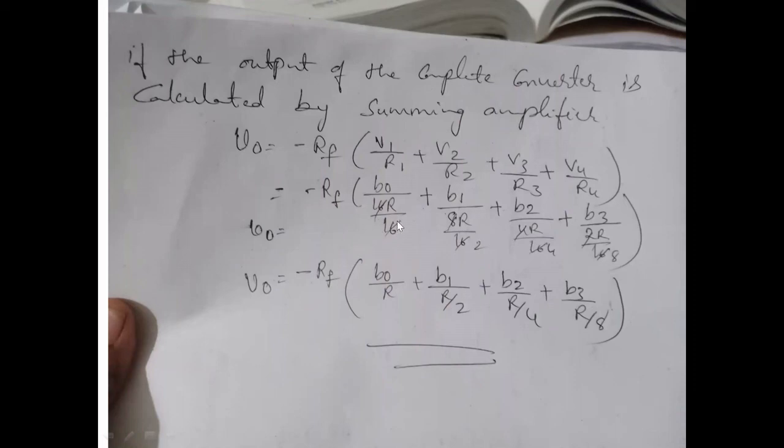Now all these we will divide by the highest LSB value, only these resistors. So when you divide by 16, B0 by 16R cancels out and you would obtain only R. Similarly, here B1 by R by 2, B2 by R by 4, plus B3 by R by 8. So this is what your output voltage will be when you calculate with your summing amplifier.